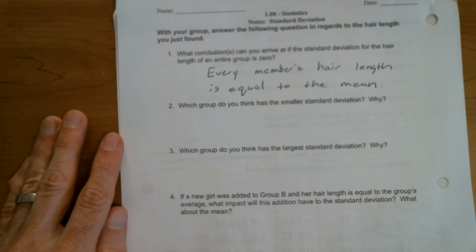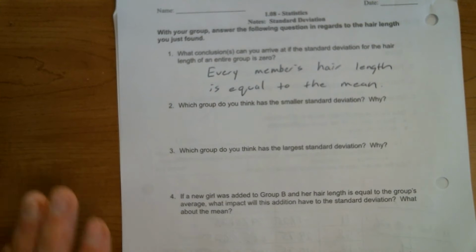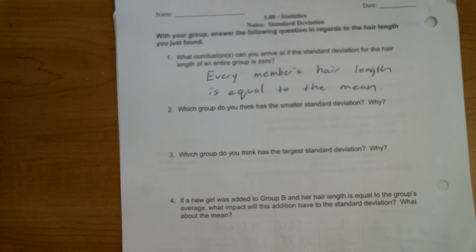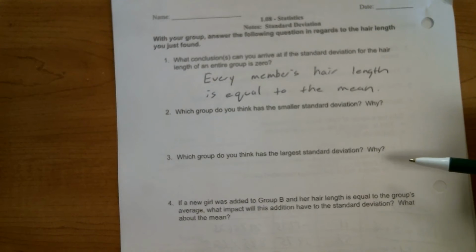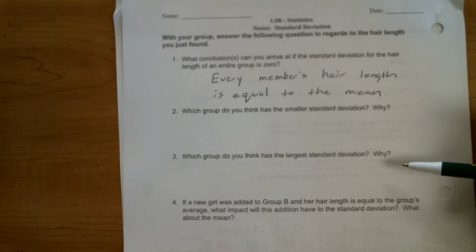Now, the next question is, which group do you think has the smaller standard deviation? And then the second one after that is, which group do you think has the largest standard deviation and why?